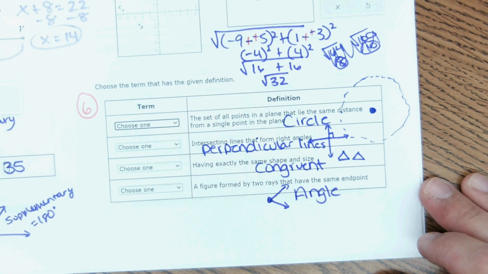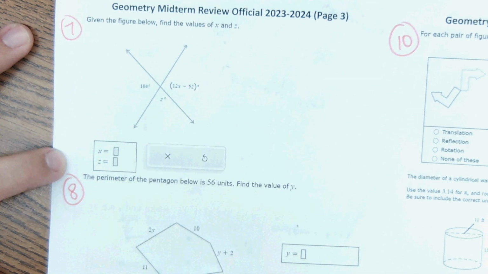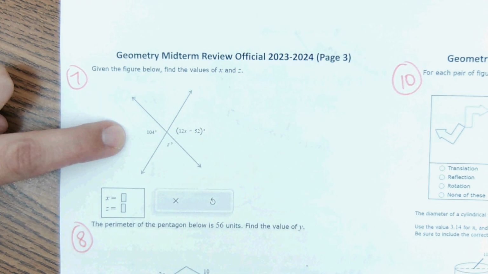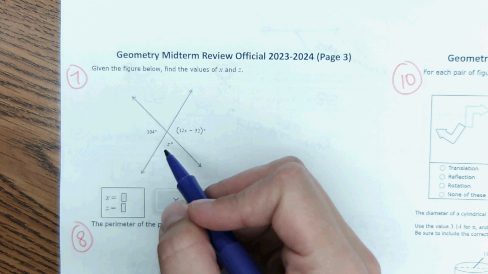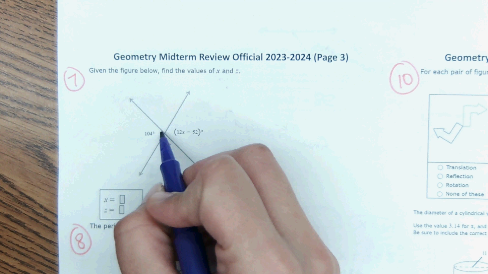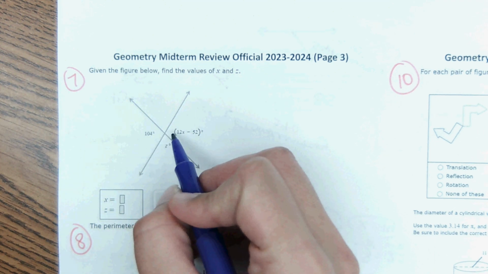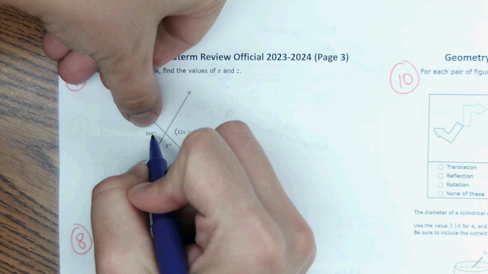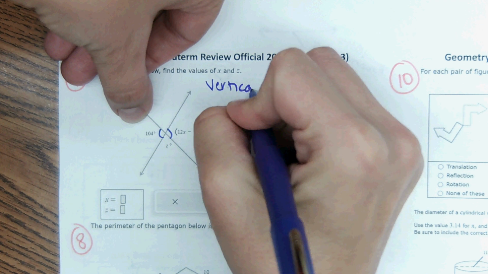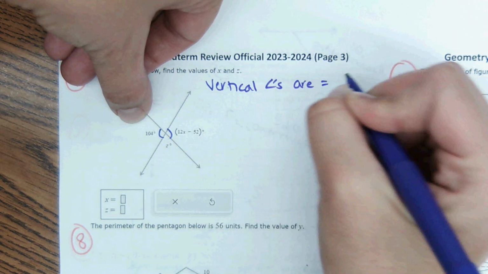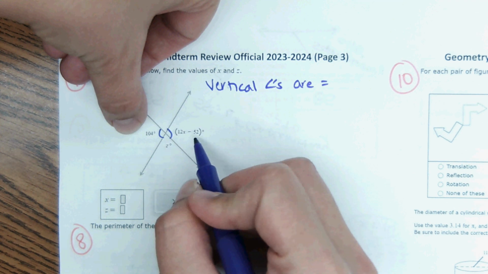Okay, next. Flip the page, we're going to number 7 now. This is something that we've been practicing quite a bit. There are always intersecting lines, and then you have to consider vertical angles and linear pairs to solve for your variables. Every one presents itself a little bit differently. Sometimes you'll solve for the vertical angles first, sometimes you'll solve for a linear pair first. In this case, vertical angles are equal, as you know. So we can set this equal to this.